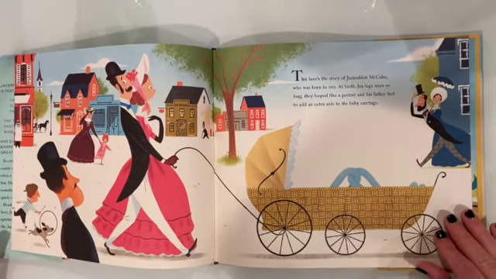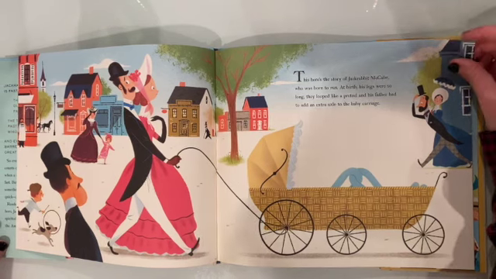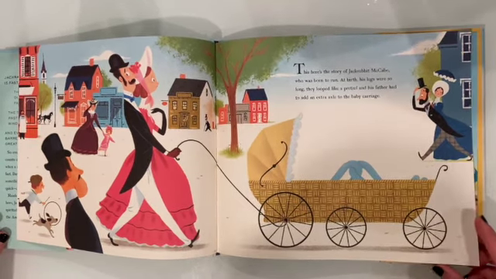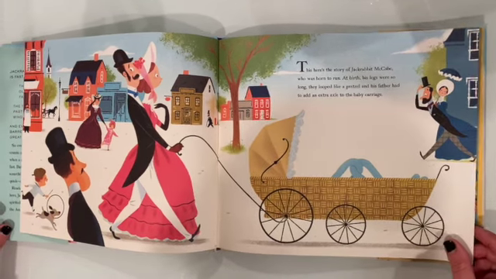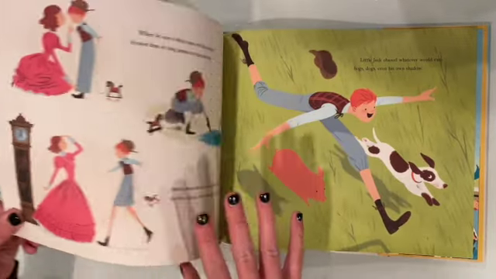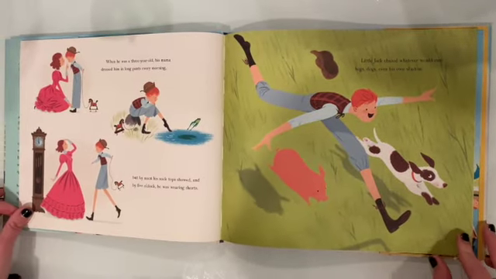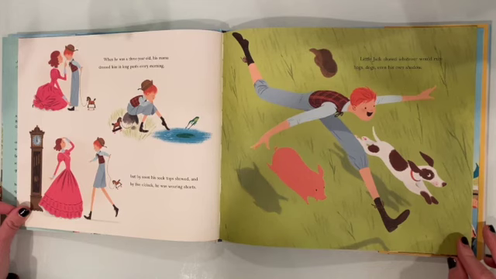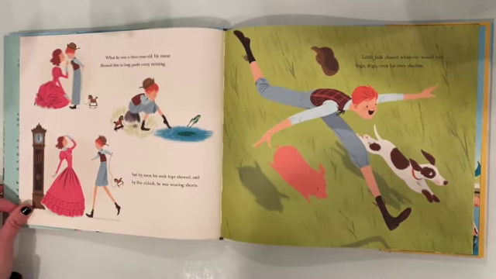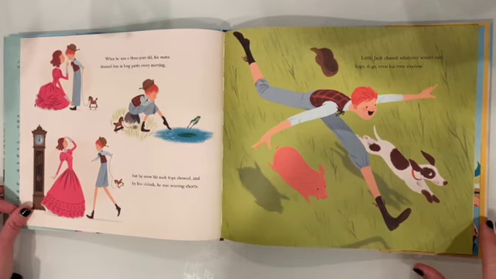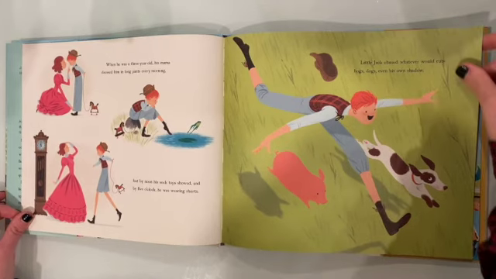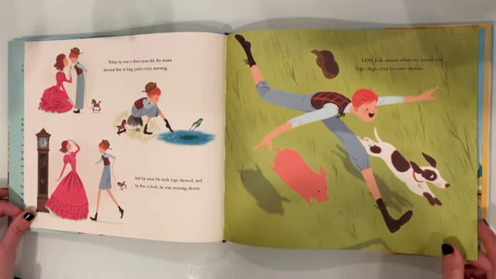This here's the story of JackRabbit McCabe, who was born to run. At birth, his legs were so long they looped like a pretzel, and his father had to add an extra axle to the baby carriage. When he was a 3-year-old, his mama dressed him in long pants every morning. But by noon, his socks top showed, and by 5 o'clock, he was wearing shorts. Little Jack chased whatever would run, hogs, dogs, and even his own shadow.